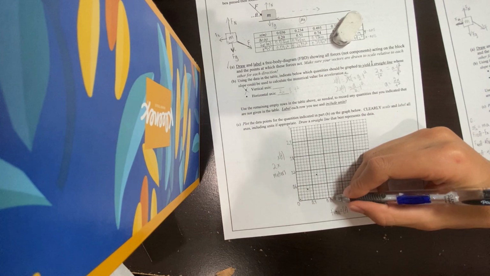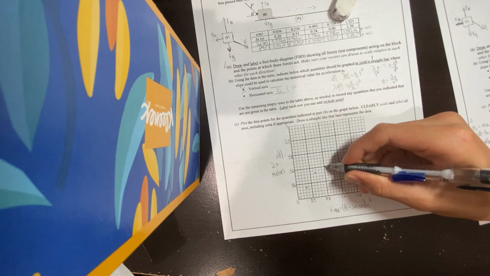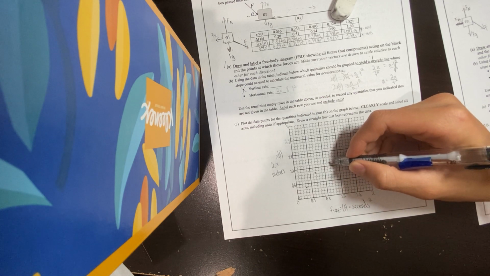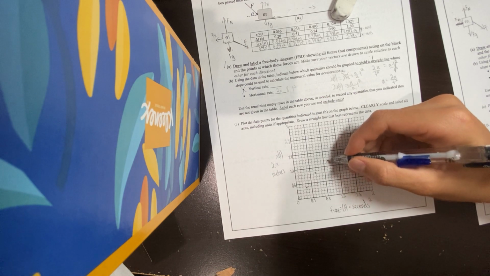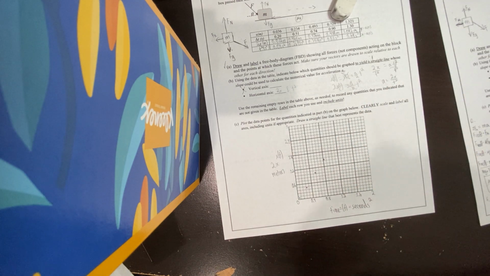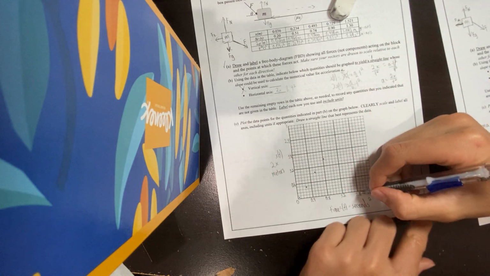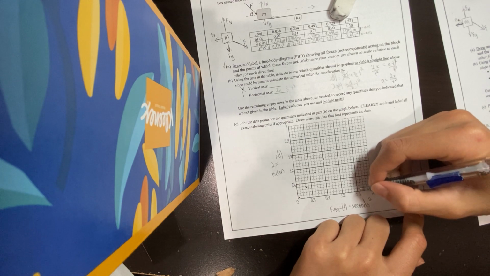Next point at 0.8, about 0.81, be about right up here. And we have the last point, 1.69. It'll be somewhere over here.